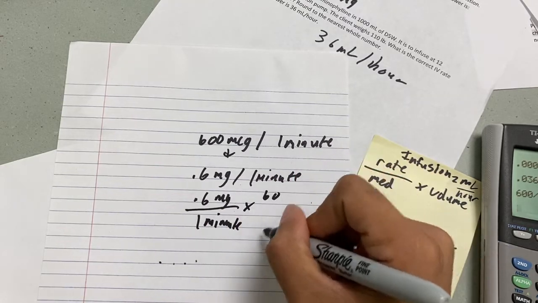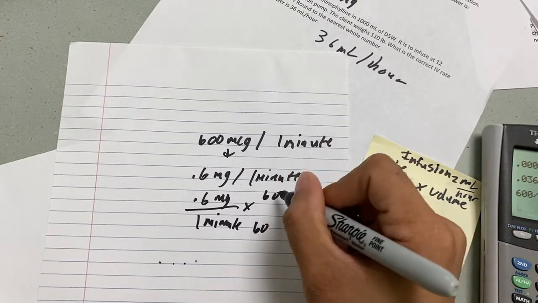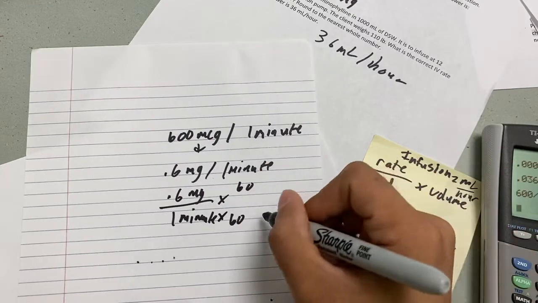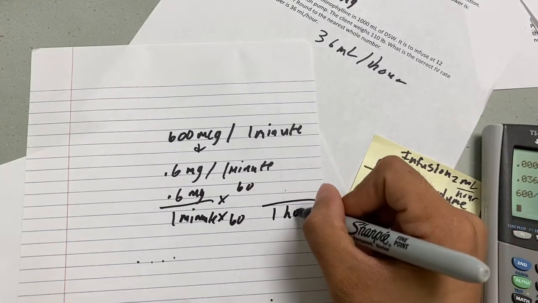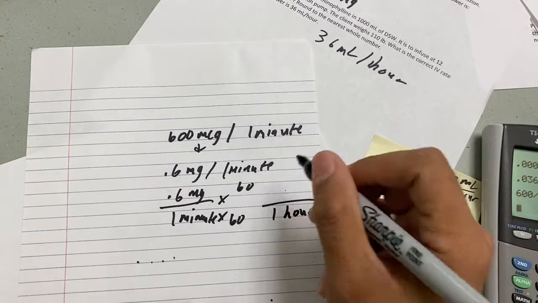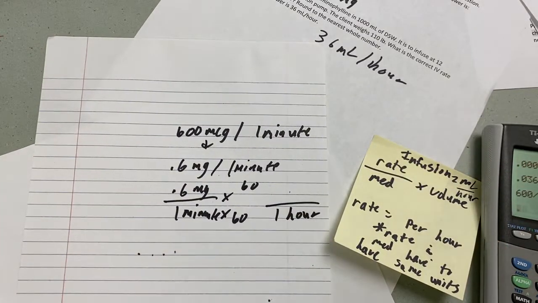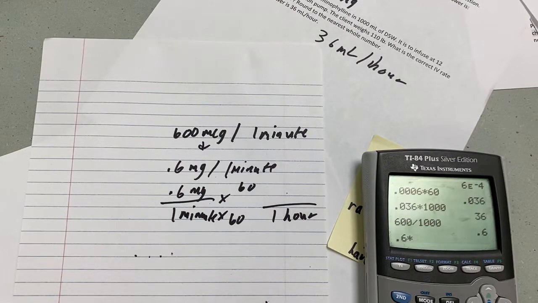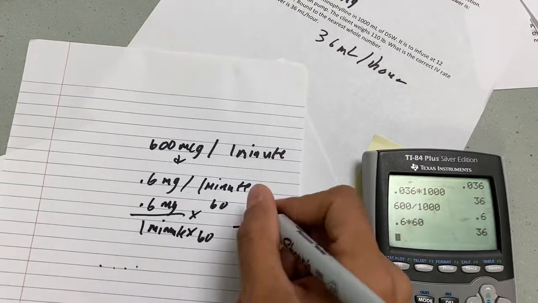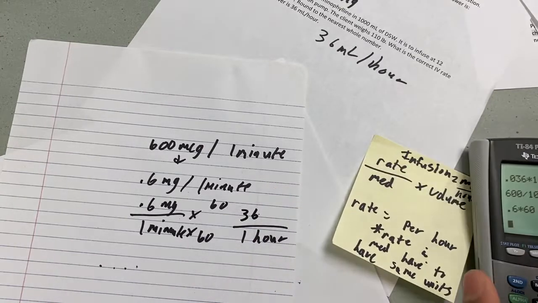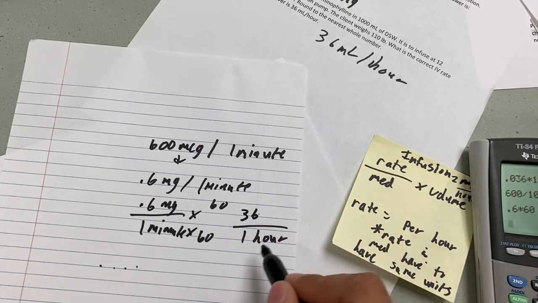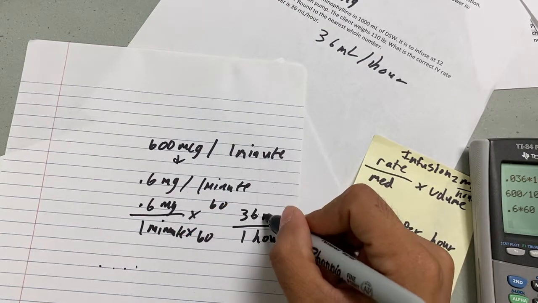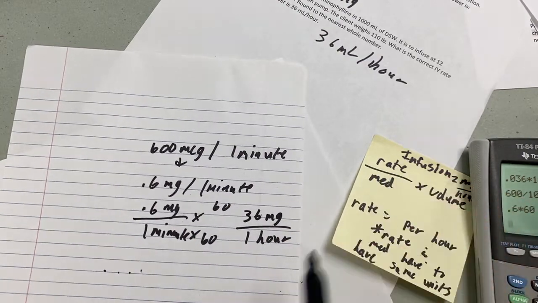Times 60 on both to turn this into hours. We have 1 minute. We multiply by 60 to get 60 minutes. 60 minutes is 1 hour. Whatever we do to the bottom, we have to do to the top. Excuse me. 0.6 times 60. We get this 36. And although it looks like our final answer, it's not. We have 36 because keeping track of our units, we have 36 milligrams per 1 hour.